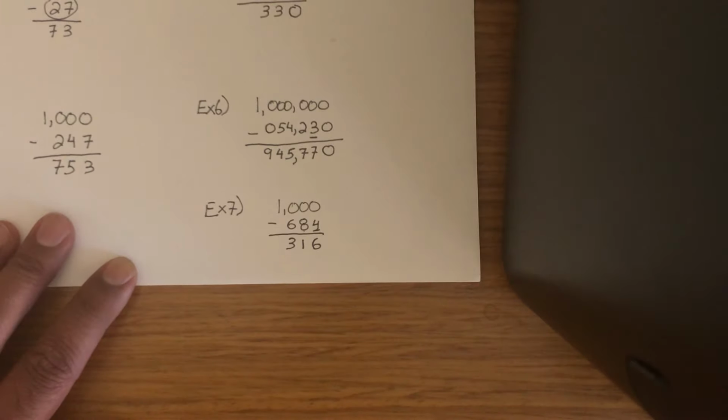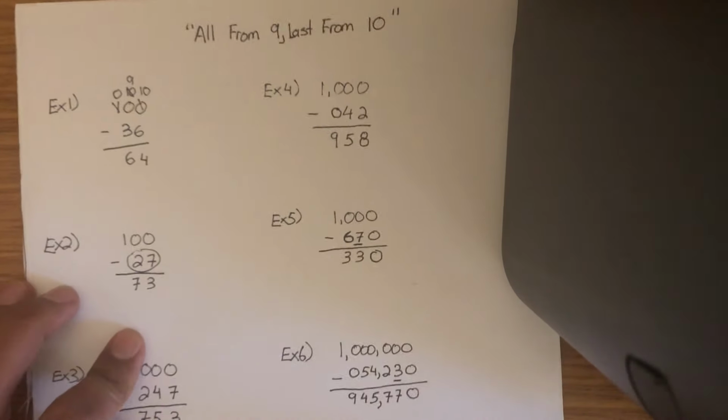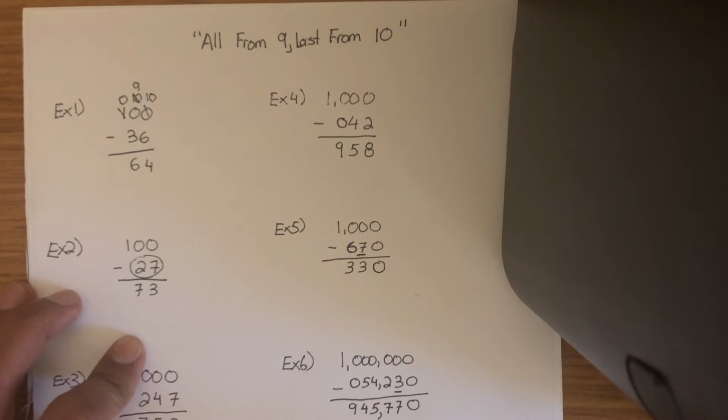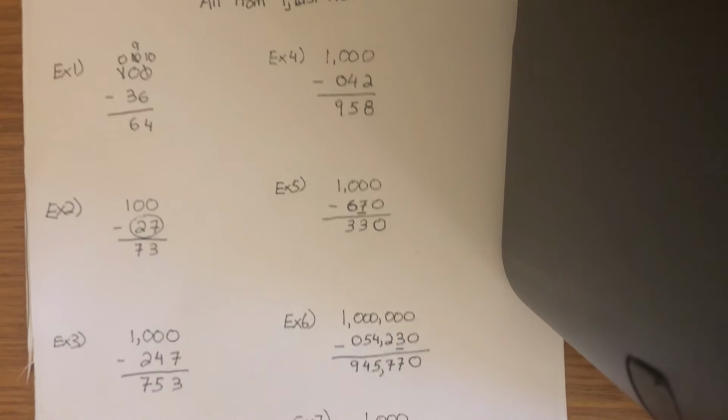I mean, it's so much easier. And a lot of kids get confused. Don't forget in example 1, it takes care of all this needless work, okay? And it's also easy to remember. All from 9, last from 10. When is it useful? For subtracting from a power of 10. So 10, 100, 1,000. And a small variation could help you subtract from numbers like 2,000, 20,000, but I'll cover that in a different video, okay? Great job.